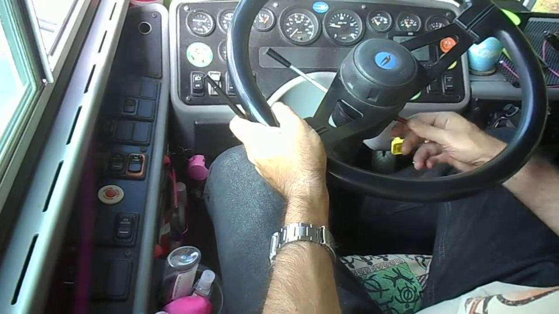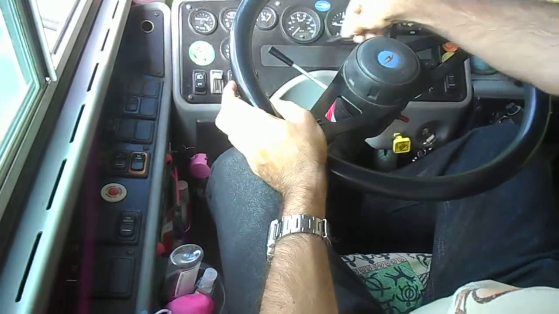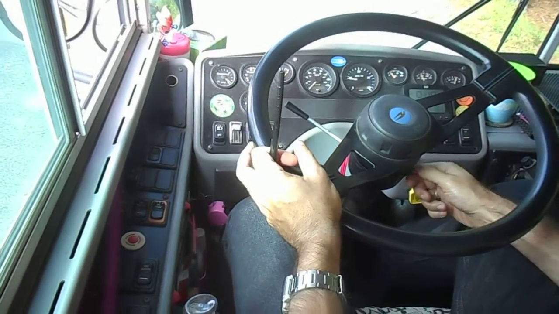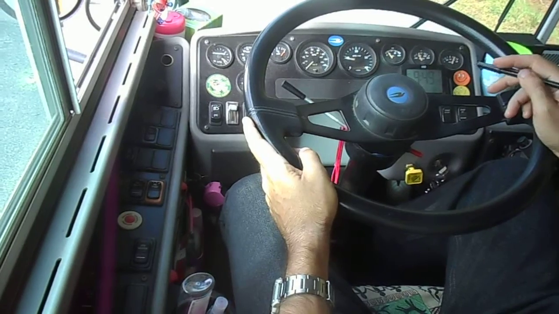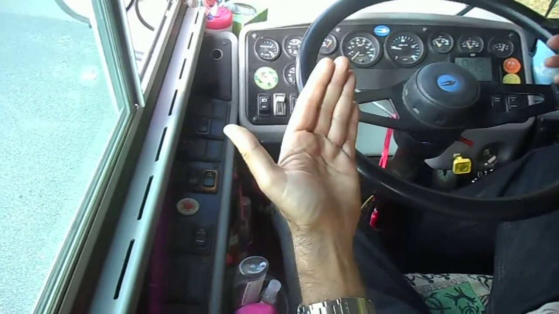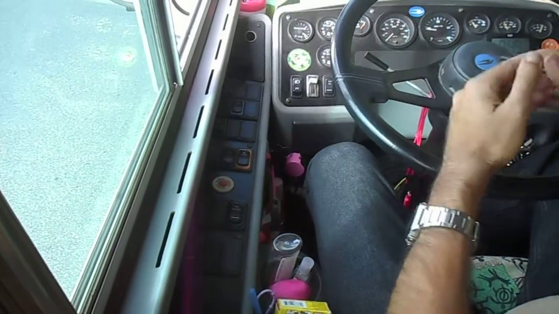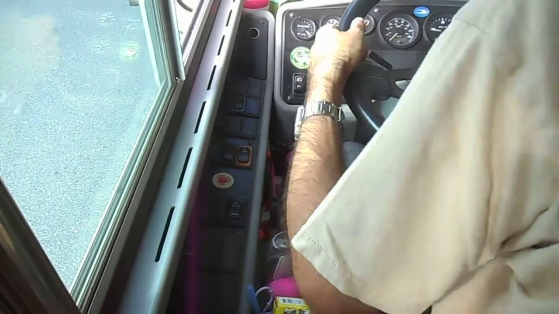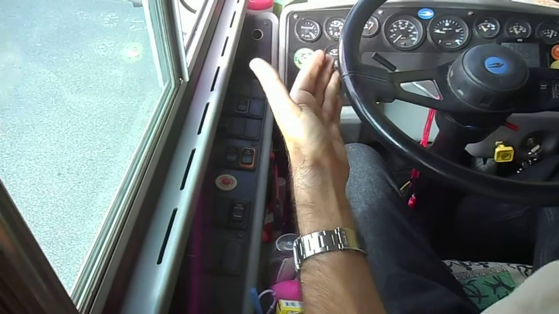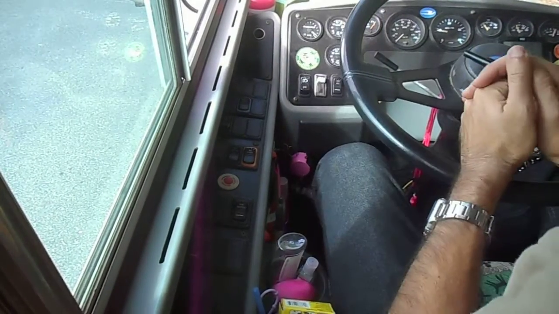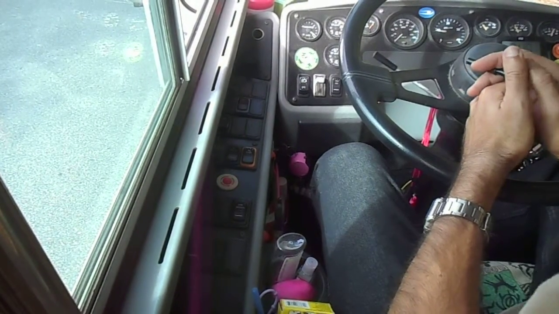So you push it to turn on the hazard lights and you pull it back to take off the hazard lights. And that's important to note beforehand, so when you come to a railroad crossing, you don't start trying to figure out where the emergency light switch is before you come to that railroad crossing.